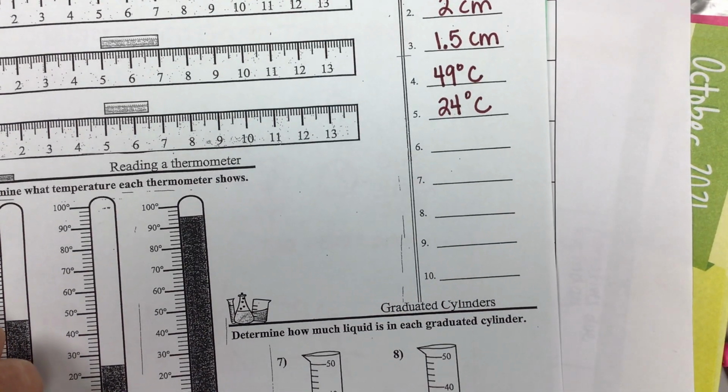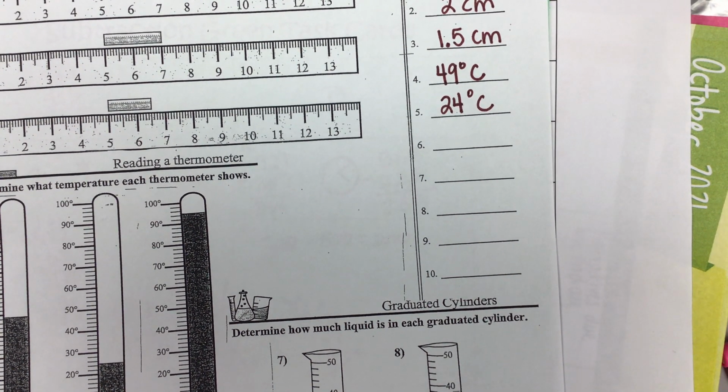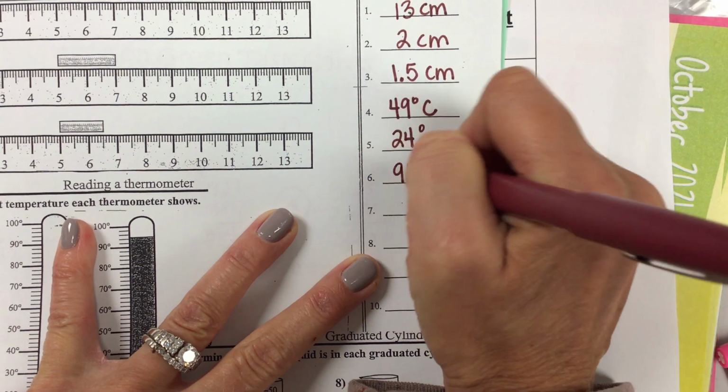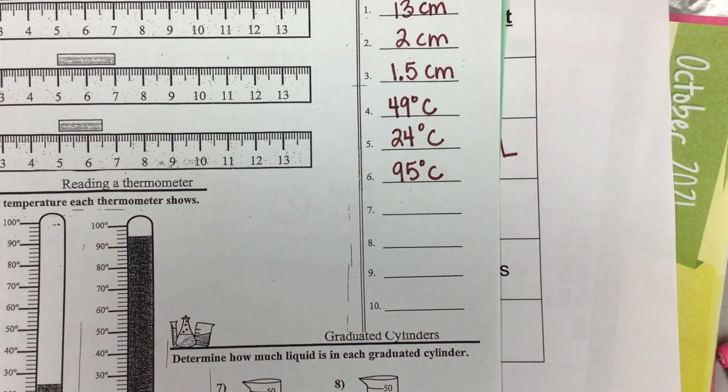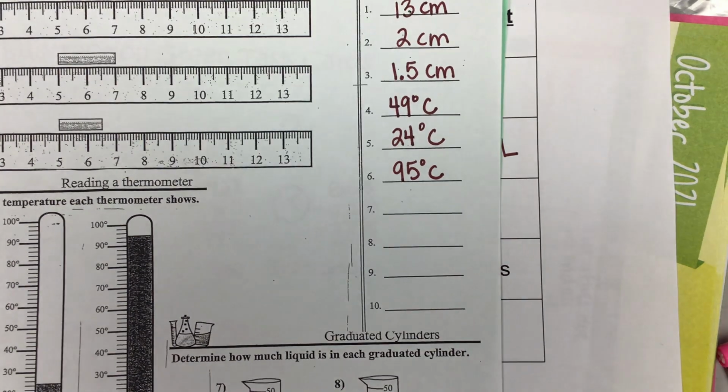Okay, number 6. What is that measuring at? What's it measuring at? Ella? 95 degrees. I think 95 also. Okay, so again, I would accept 94, 95, or 96. If I had not done this paper and I was going to be doing it later, I would definitely be paying attention so that I can make sure that I'm getting it correct.